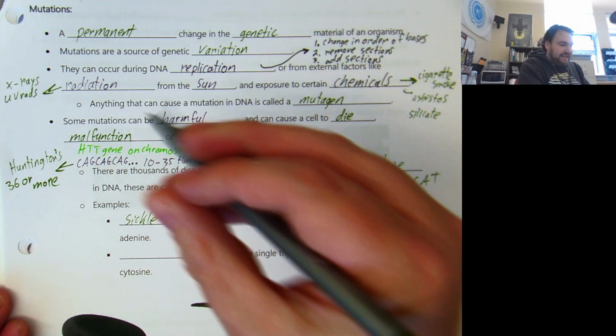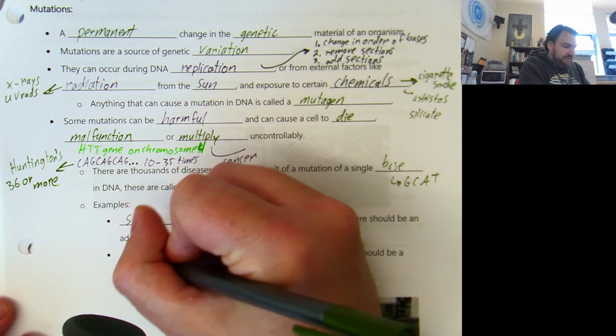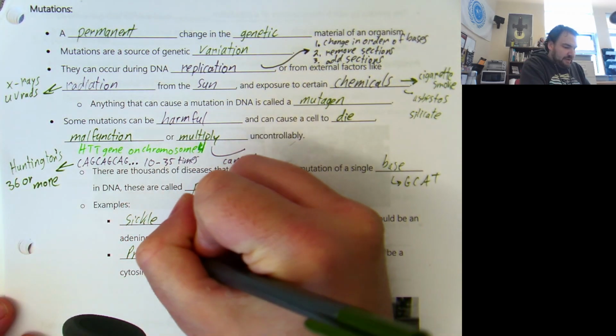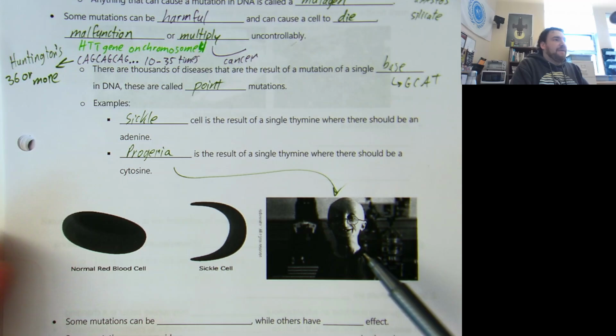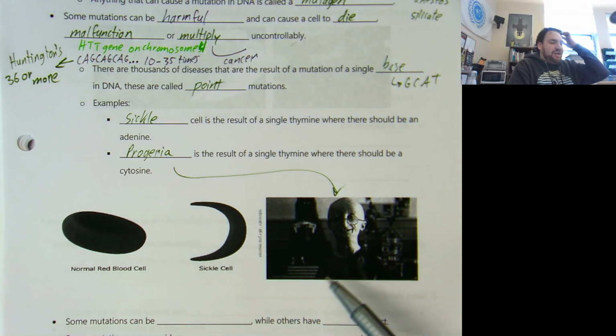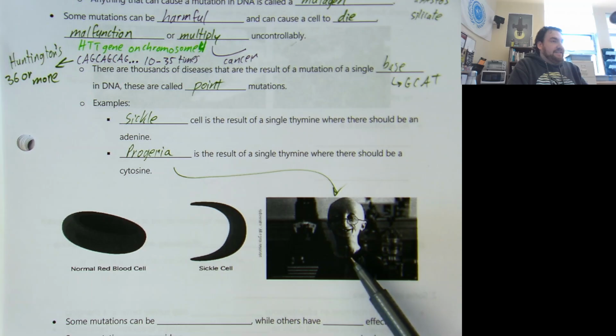Another example is what's called progeria. That's this guy right here. Effectively, what it causes is rapid aging. This guy looks like an old man. He's in his teens.